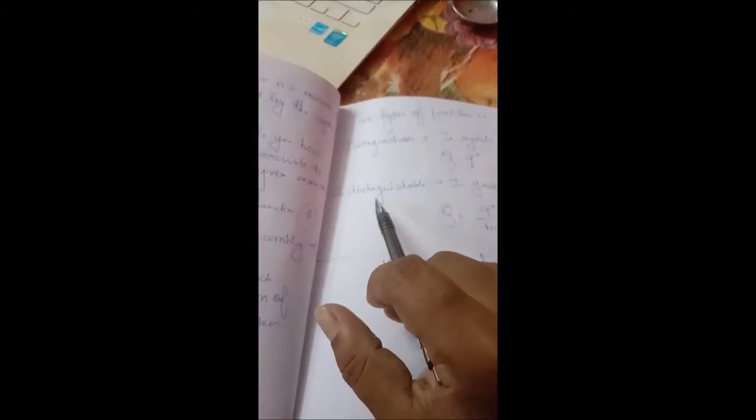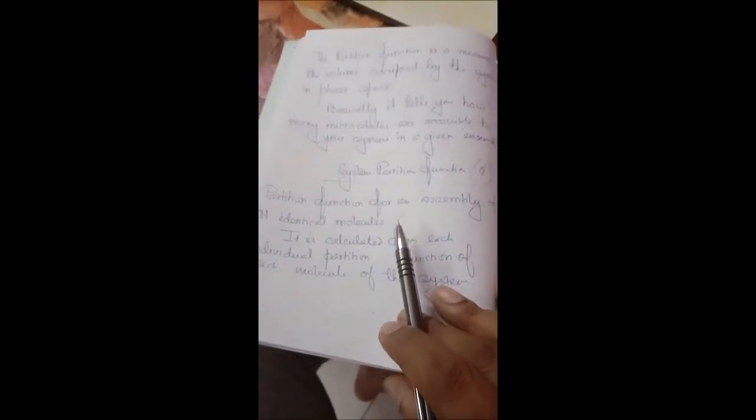And another one is the indistinguishable. Indistinguishable means that if you are dealing with some gas, since it is indistinguishable, then depending on our permutation theory, you have to divide by N factorial just to avoid recounting. So I hope all of you have understood up to this much, that system partition function.